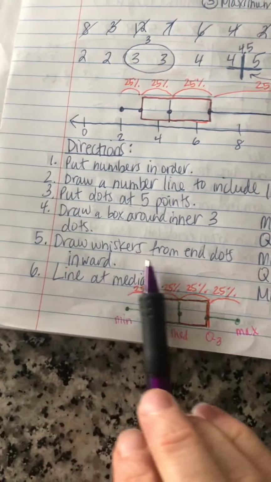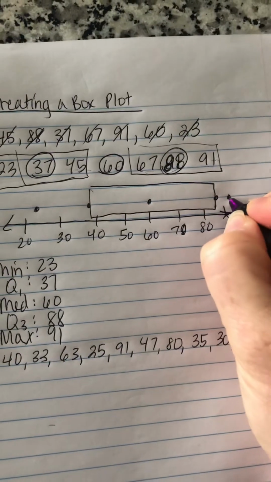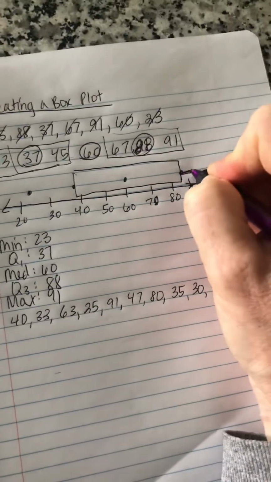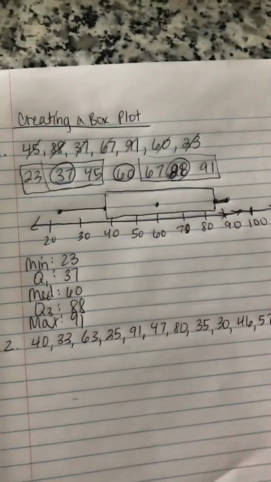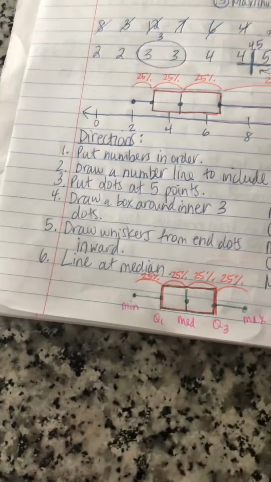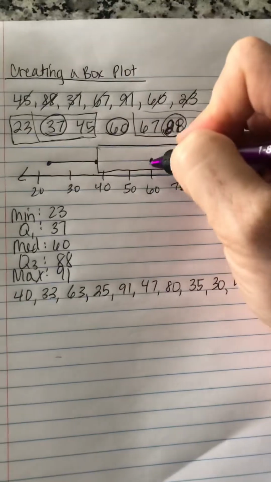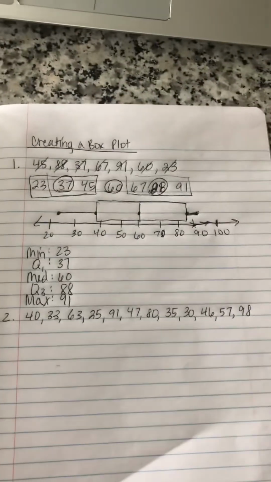Okay. Step 5 says draw whiskers from the end dots inward. Whiskers are just the line. So I need to draw a line here, and then a line right here. And then the last step is a line at the median. So I just need to draw a vertical line going down at the median. So that's how you would draw it.